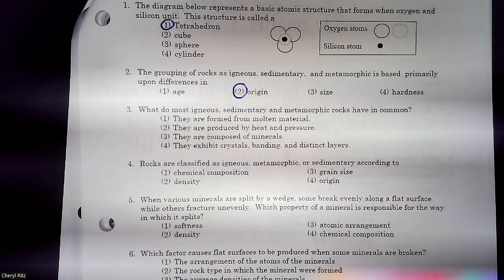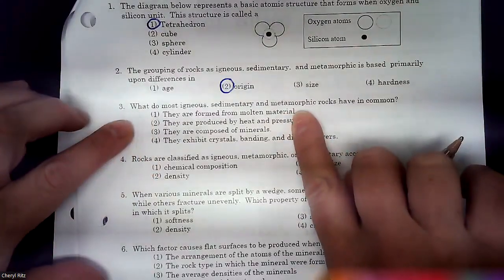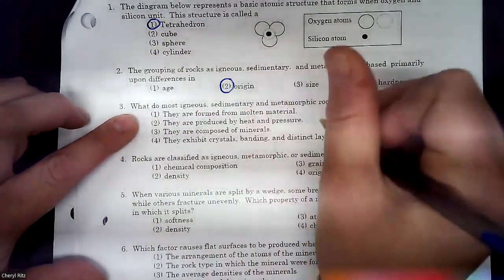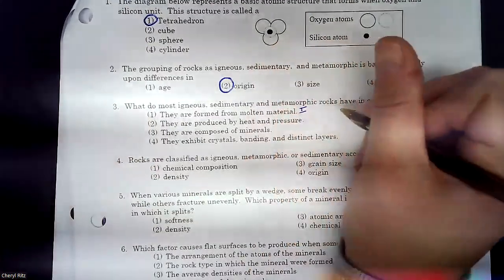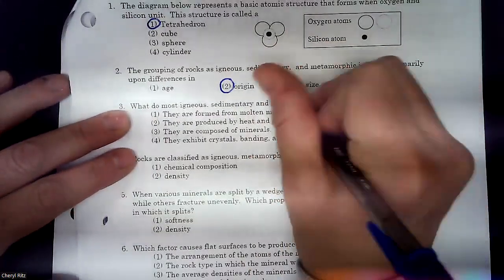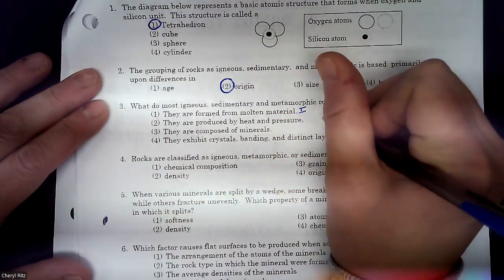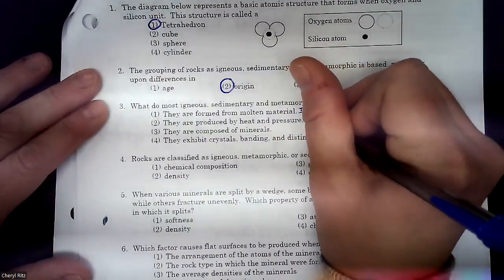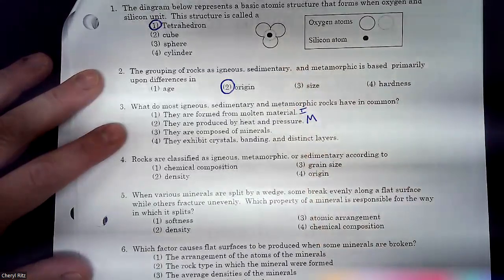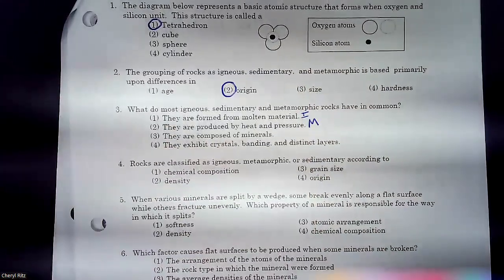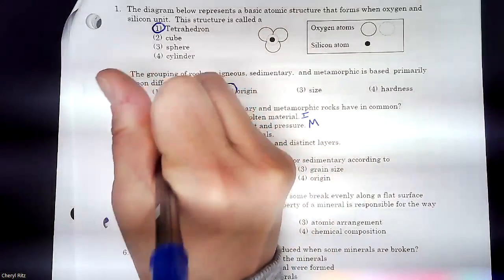What do most igneous, sedimentary, and metamorphic rocks have in common? Not all, but most. Are they all produced by molten material? No, because that's only igneous. Are they produced by heat and pressure? All 3 of those? No, which one is that? Heat and pressure, metamorphic. Are they mostly all composed of minerals? Sedimentary, metamorphic, and igneous? Yes, most rocks are made of minerals.